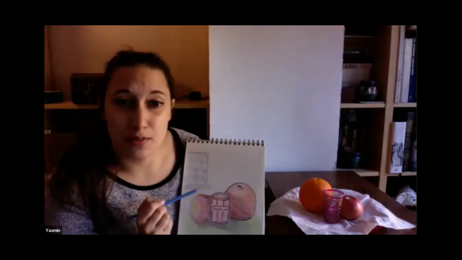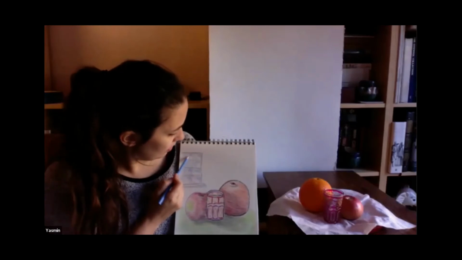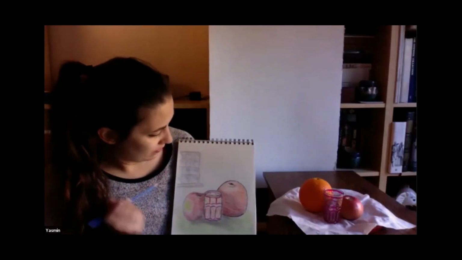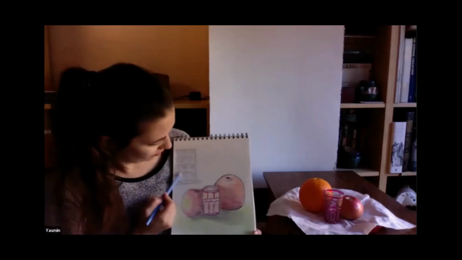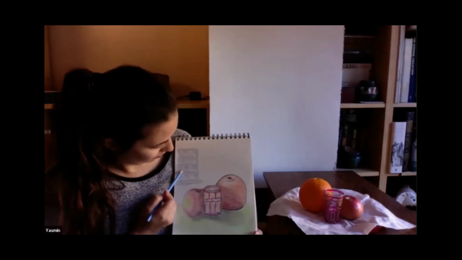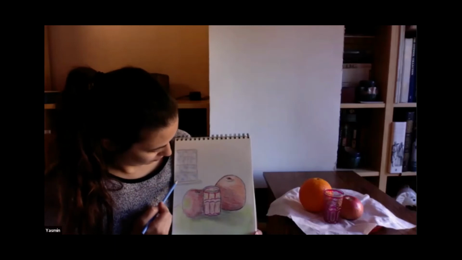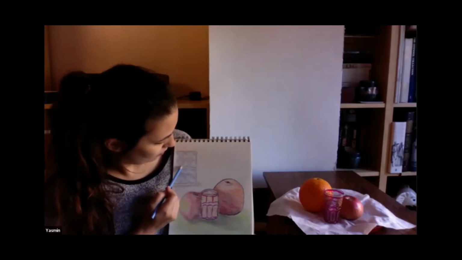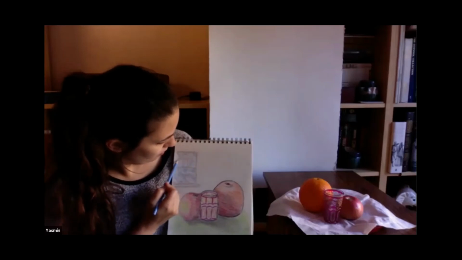Hope everyone's doing good with their drawings. I hope everything's coming out the way you want it to be with your still life. Are you folks working still on your objects, or have any of you moved on to the background, or maybe a table or a window like Yasmin has done in her drawing?